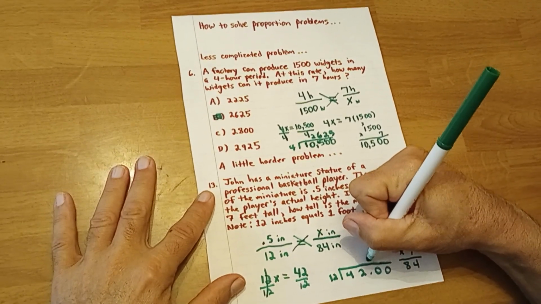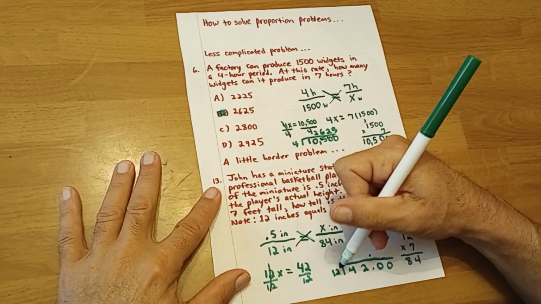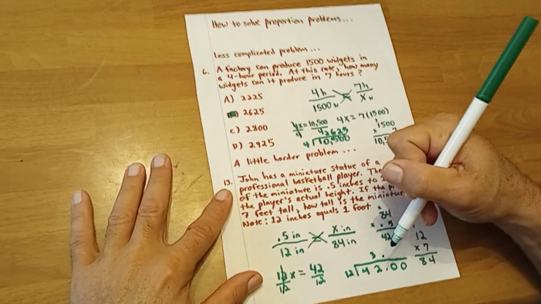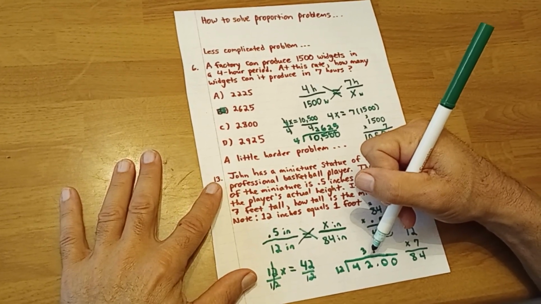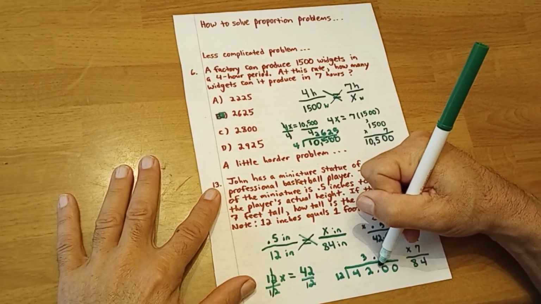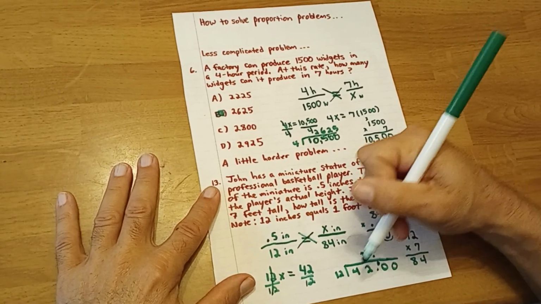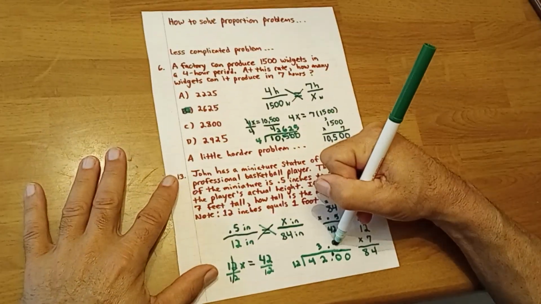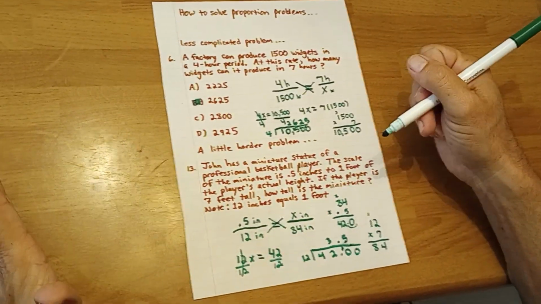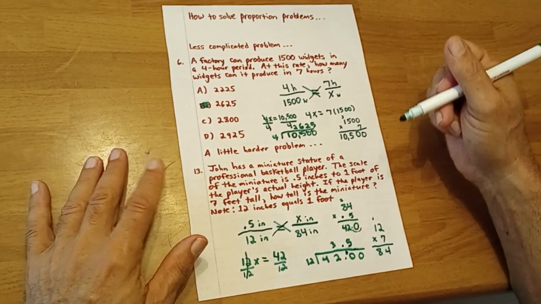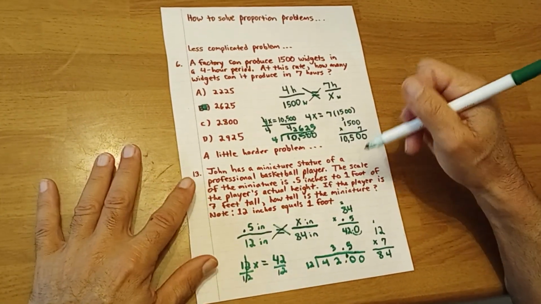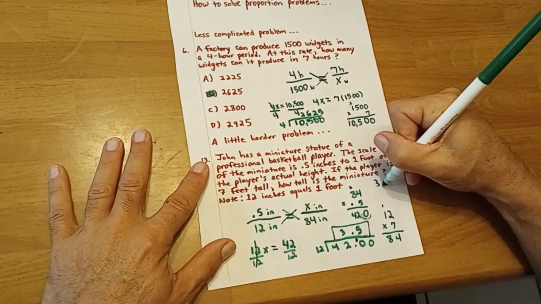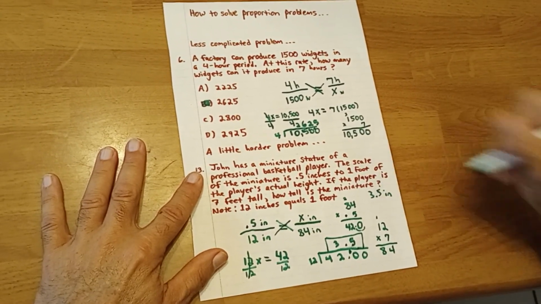We bring up the decimal point. 12 is going to go into 42 3 times. Since 3 times 12 is 36, there would be 6 left over. 12 goes into 60 5 times with a remainder of 0. So the height of the miniature statue would be 3.5 inches. So our answer is 3.5 inches.